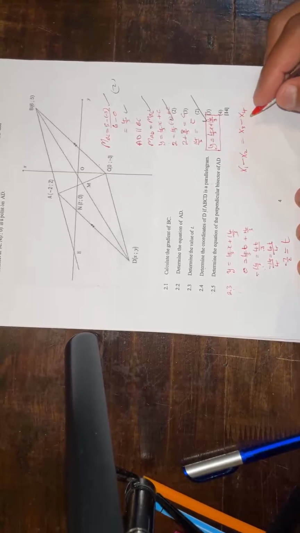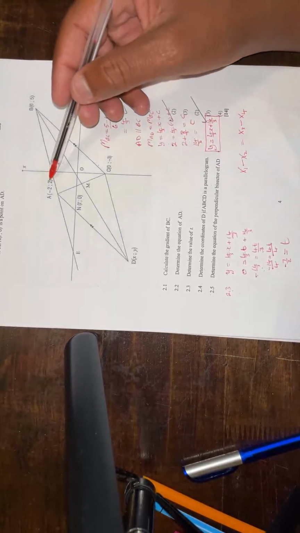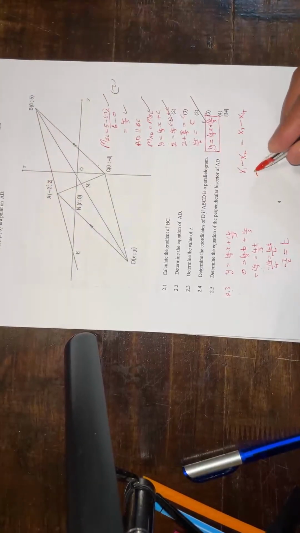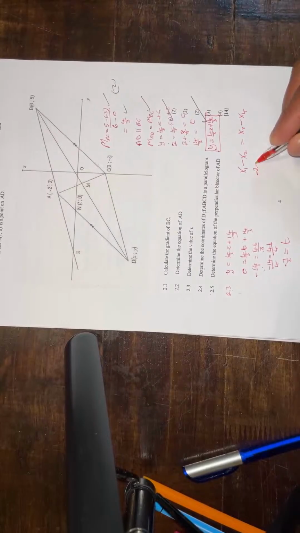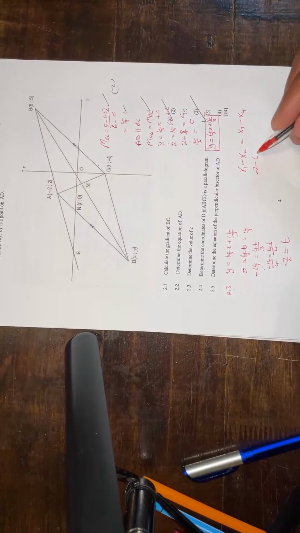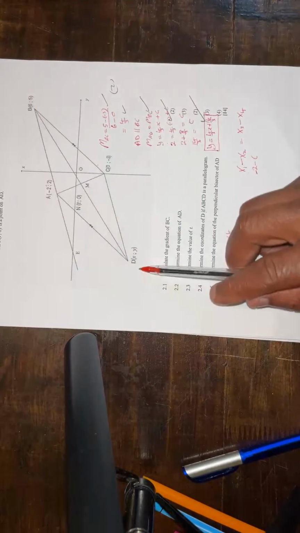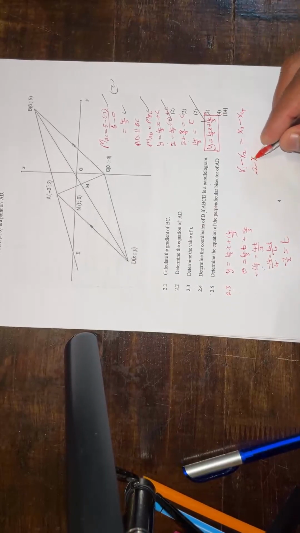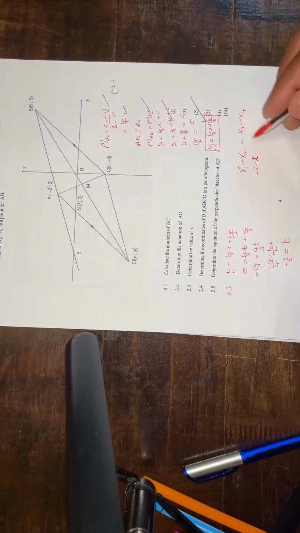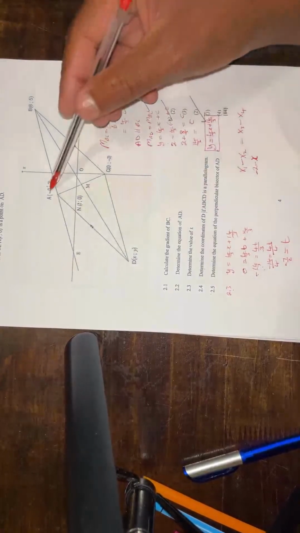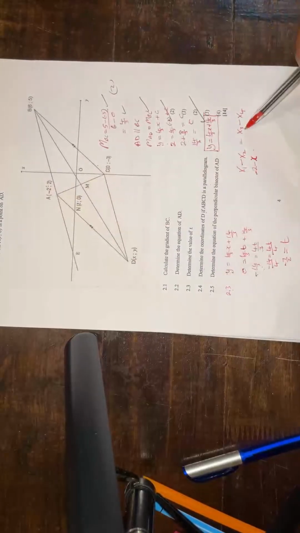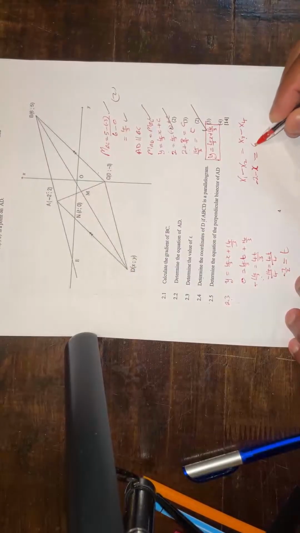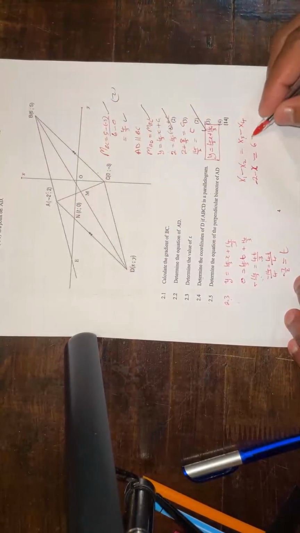So our x1 here will be negative 2 minus x, because we want to determine the coordinate of D, equals 6 minus 0.